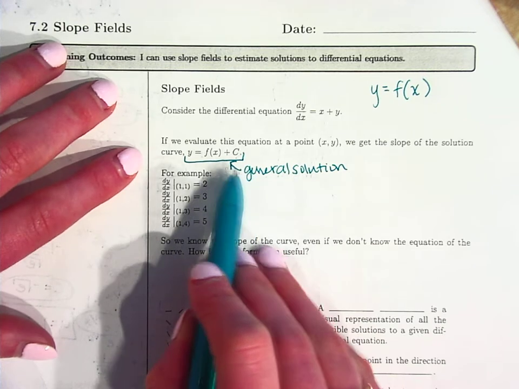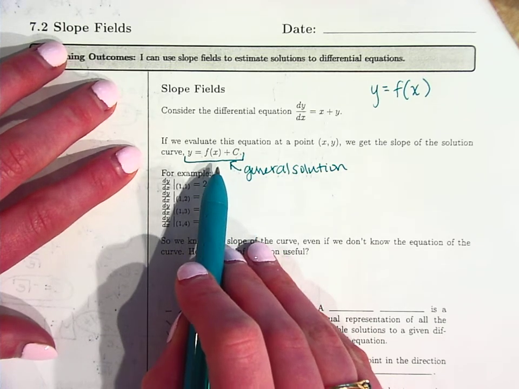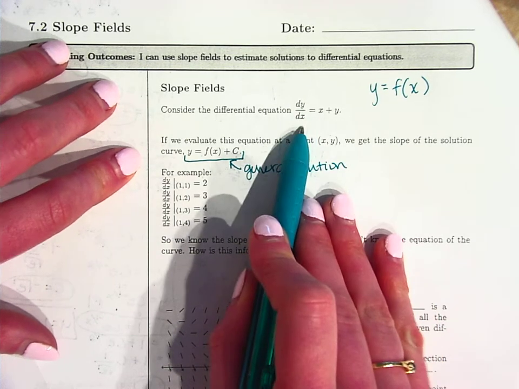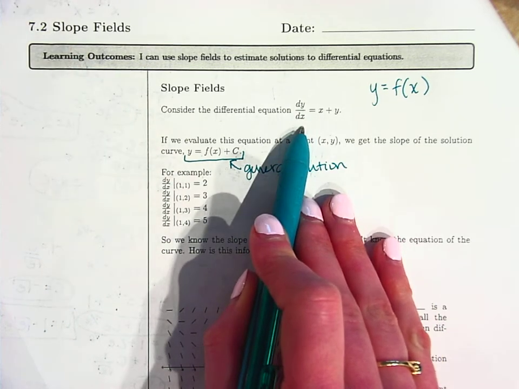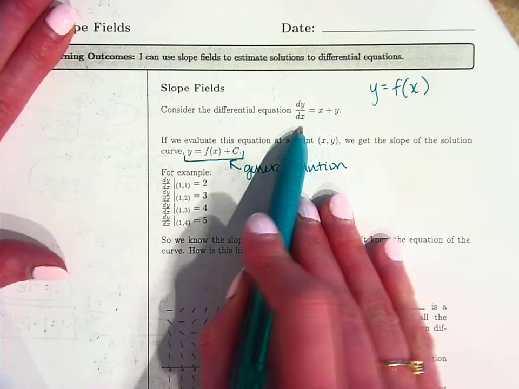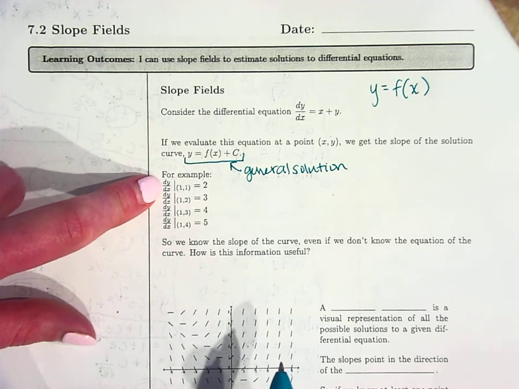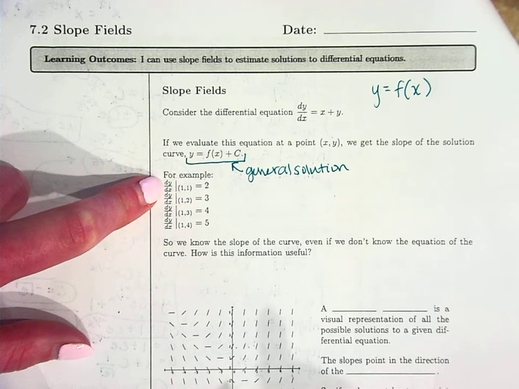Based on what we talked about earlier this year, dy over dx is the derivative or the slope of the curve. So if we evaluate this equation at a point x comma y, we'll get the slope of the solution curve.